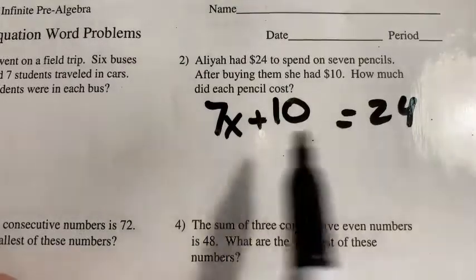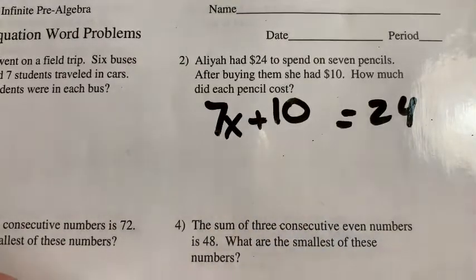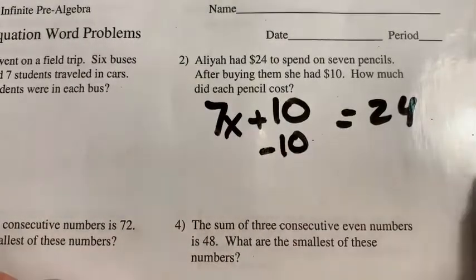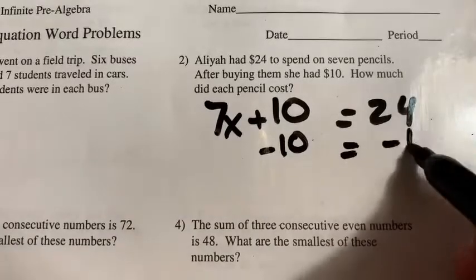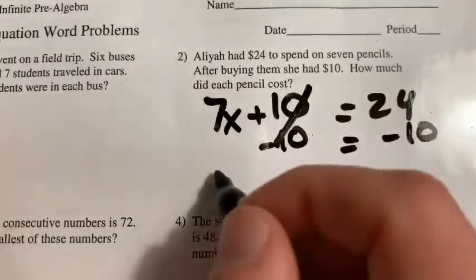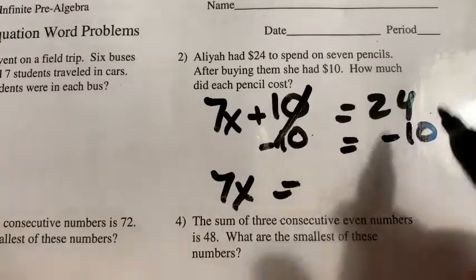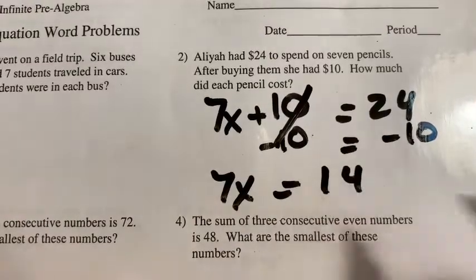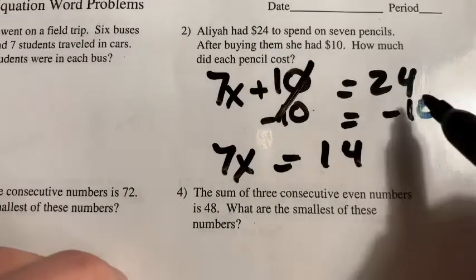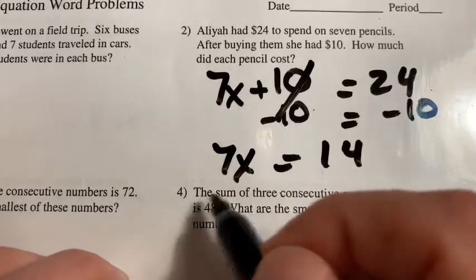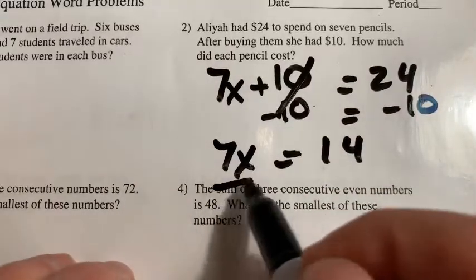Then again, now we have our 2-step equation, and we run through it. Okay, so what we do to one side, we do to the other. I'm just gonna write over the next question. I hope that's all right.